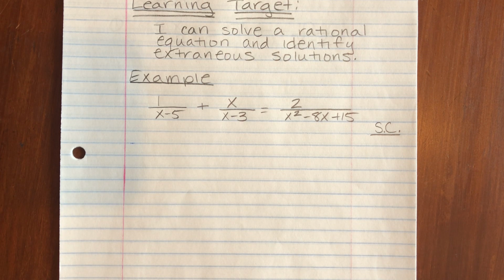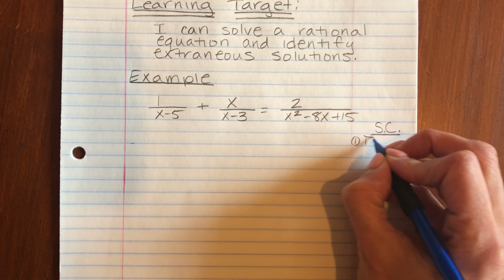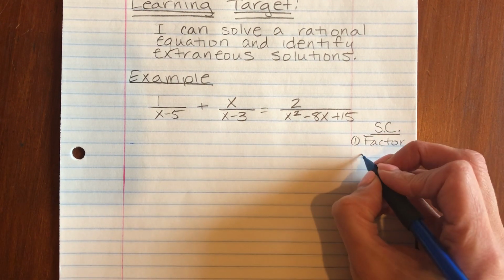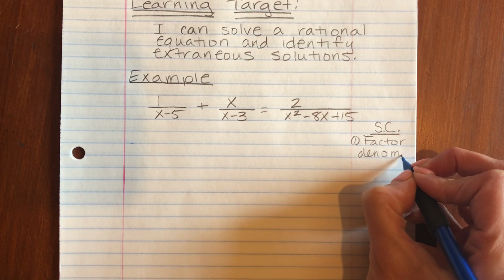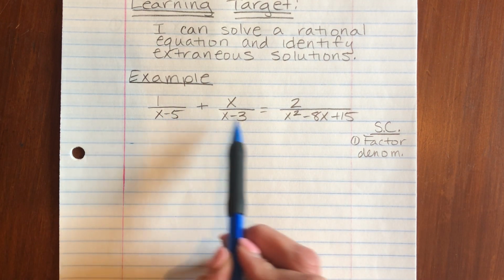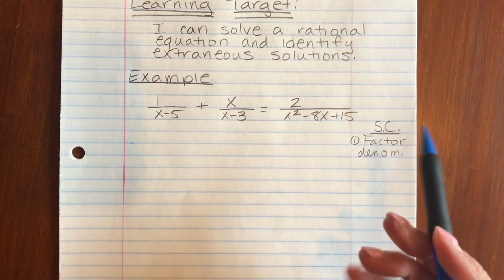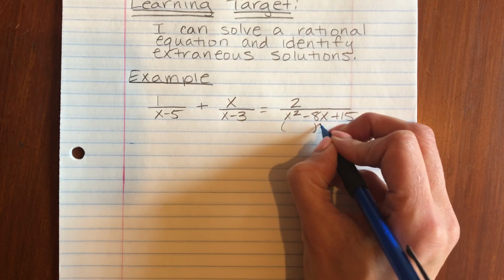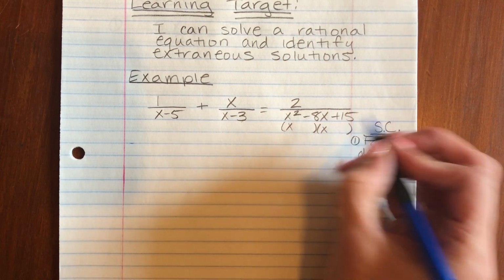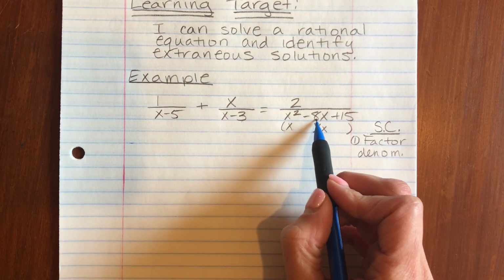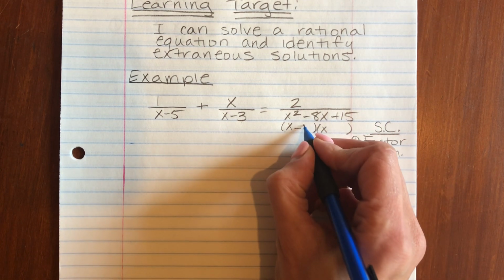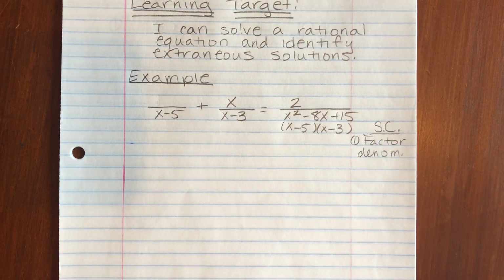So the first thing you want to do before you start is you want to factor all the denominators, if you can. So factor denominators. That's good, this can be factored. So I'm gonna go do that. So that'll be x and x. Then the factors of 15 that add to -8 would be -5 times -3 there. All right, step 1 is done.